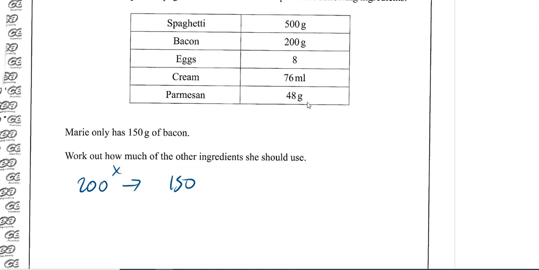First of all, you can divide by 200, so 200 goes on the bottom line, and then multiply by 150, and that is the same as multiplying by 3/4. So that's really what we're doing. To get from 200 grams to 150, all of these things here need to be multiplied by 3/4.